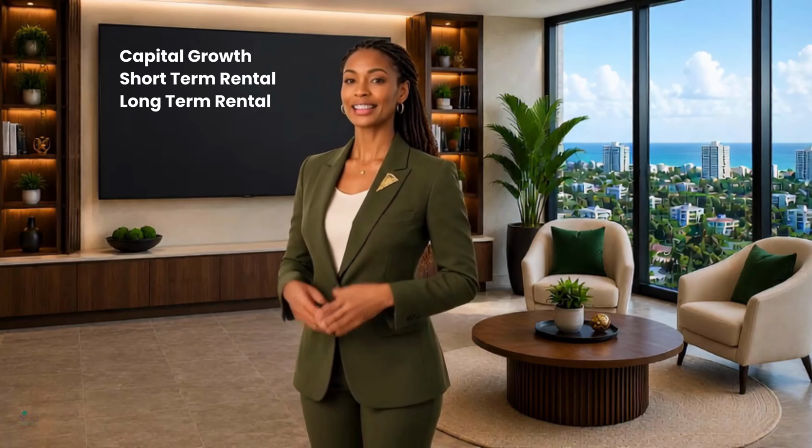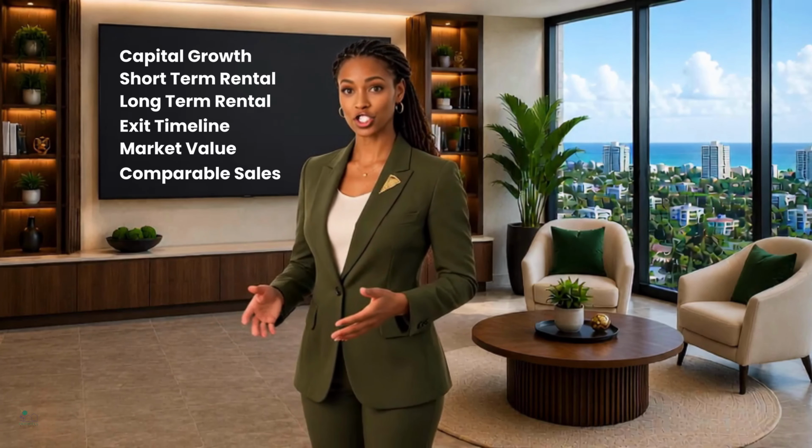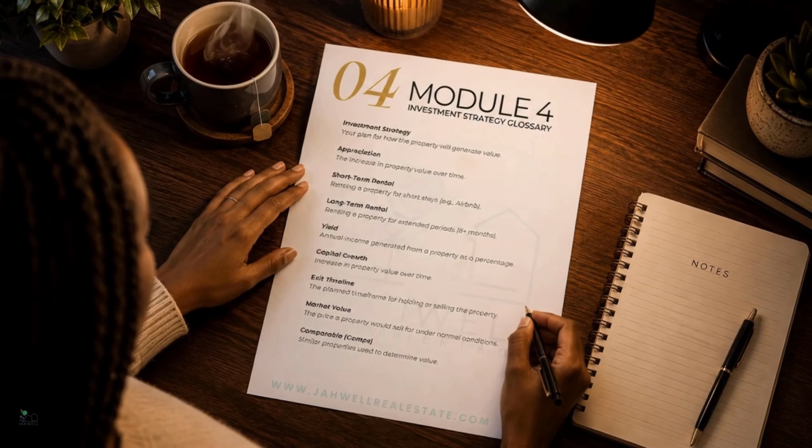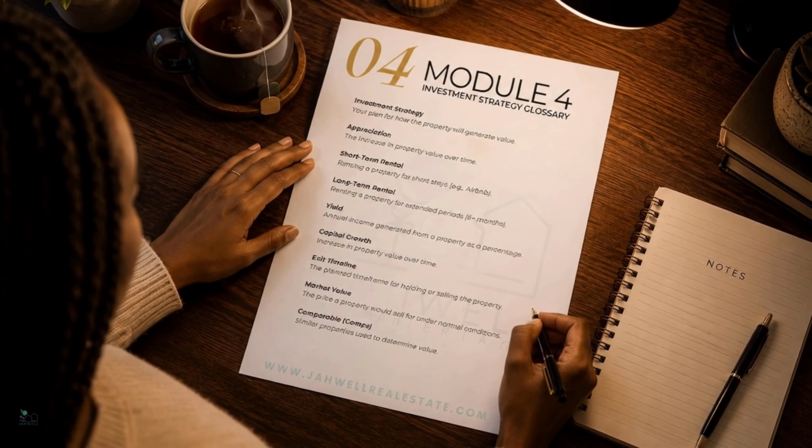You'll also come across terms like capital growth, short-term rental, long-term rental, exit timeline, market value, and comparable sales. Don't worry about memorizing every definition today. As we work through the exercises in this module, these concepts will become much more familiar. And remember, you can always return to this glossary whenever you need a quick reference. Now that we've covered some of the key investment terms, it's time to start thinking about your own investment strategy.